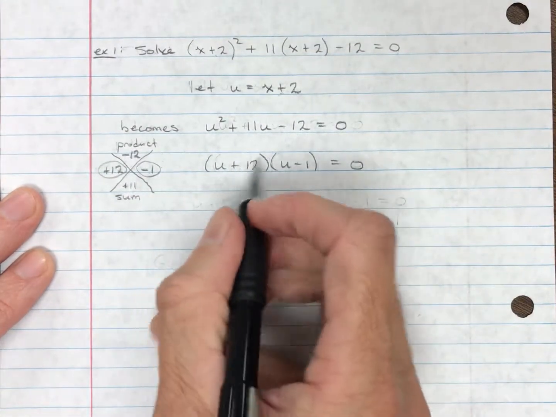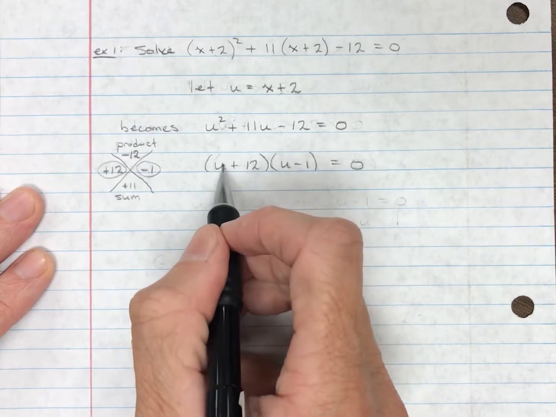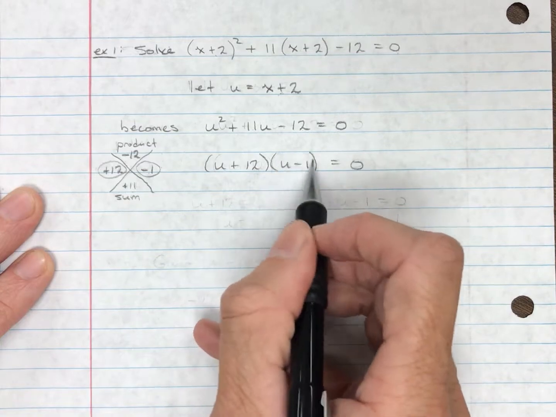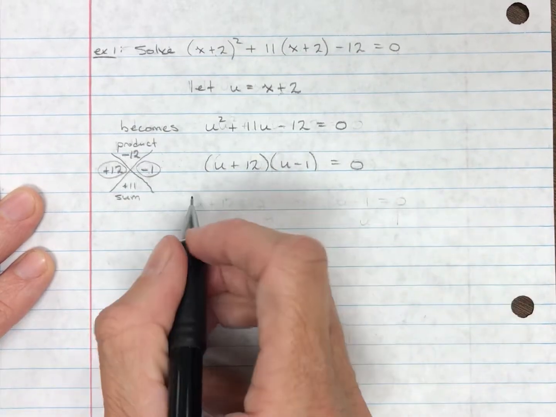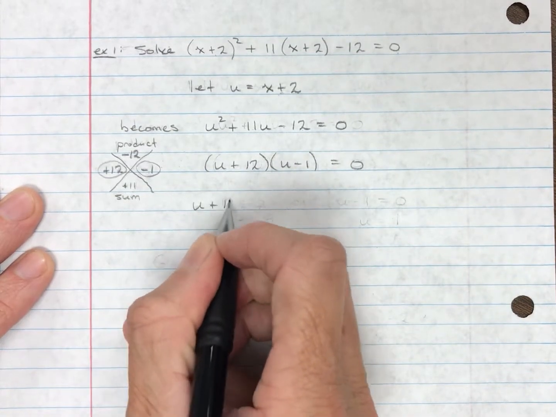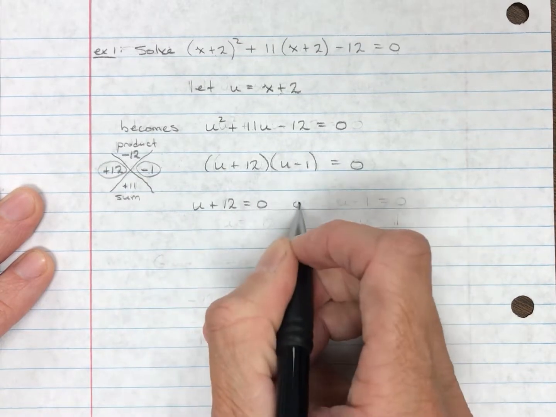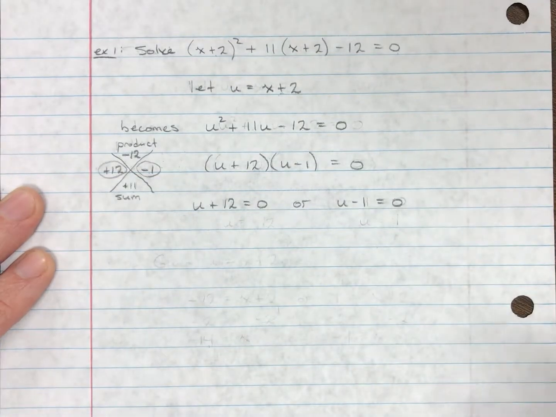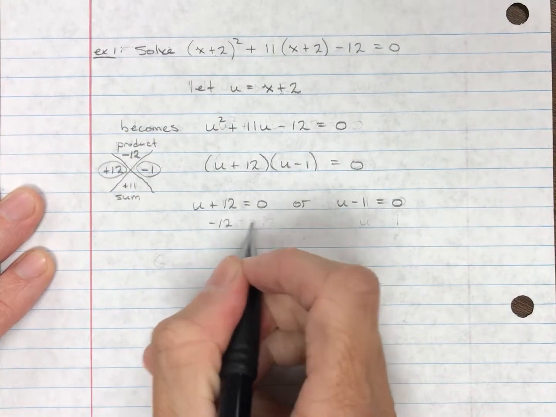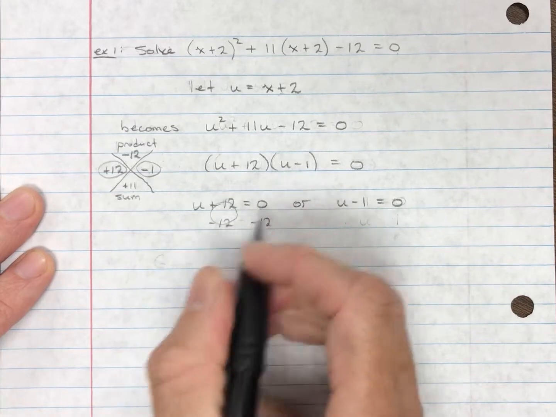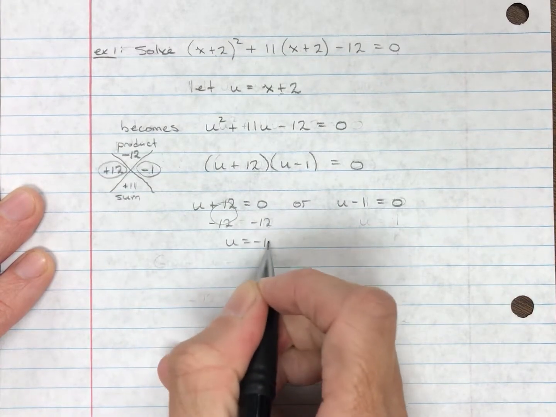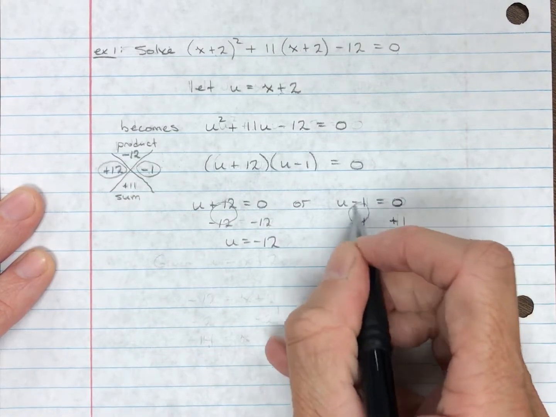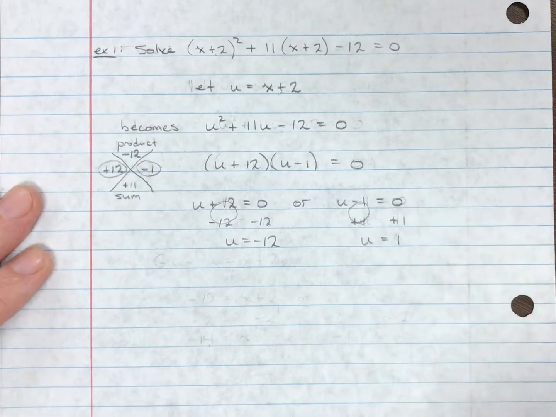Now we know if this quantity is 0, then the product is 0. If this quantity is 0, then this product is 0. So we have two possibilities: u plus 12 equals 0, or u minus 1 equals 0. And this is pretty straightforward. Let's subtract 12 from both sides in this case, and I get u equals negative 12. And let's add 1 to both sides in this case, and I get u equal to 1.